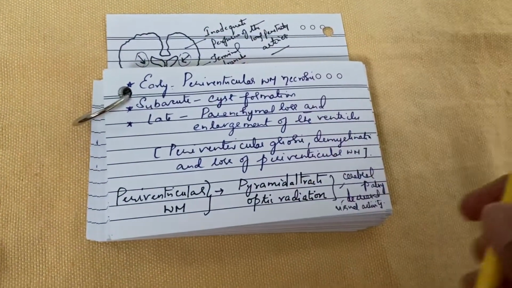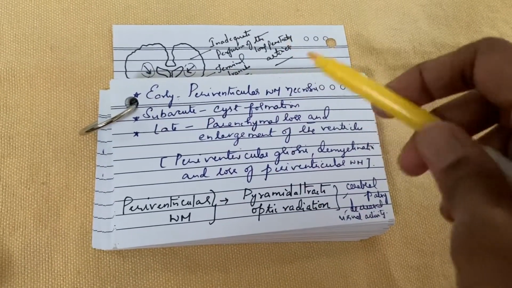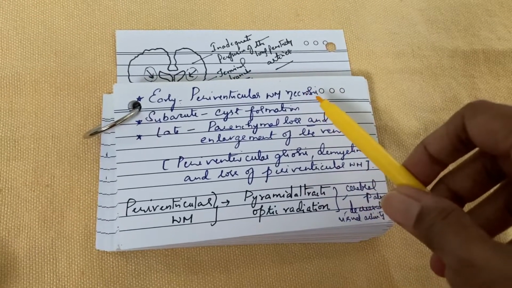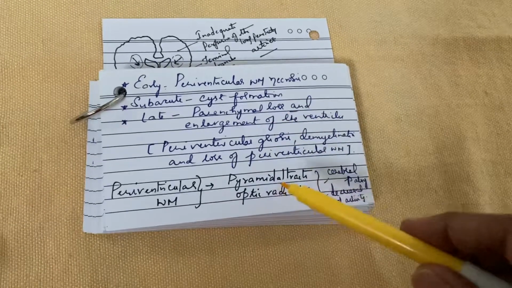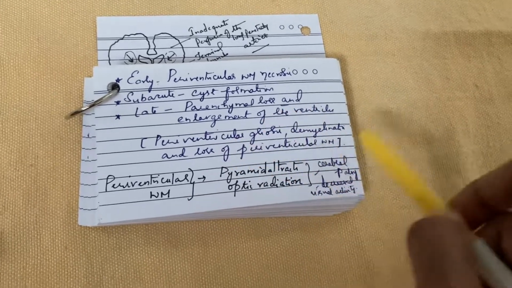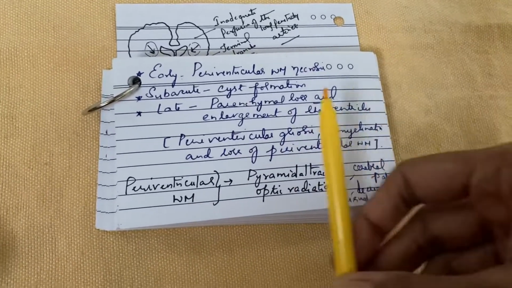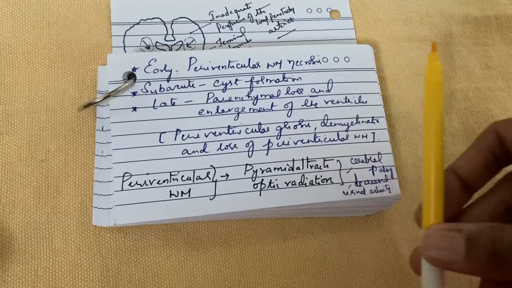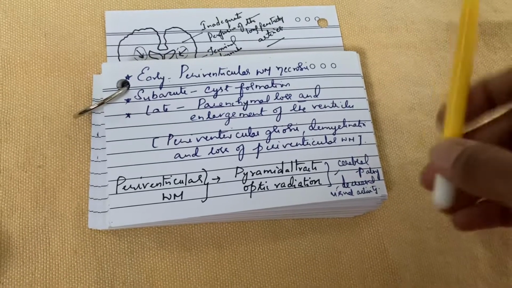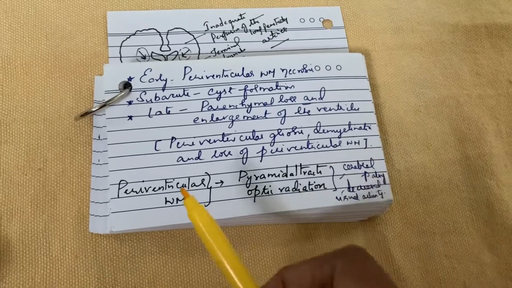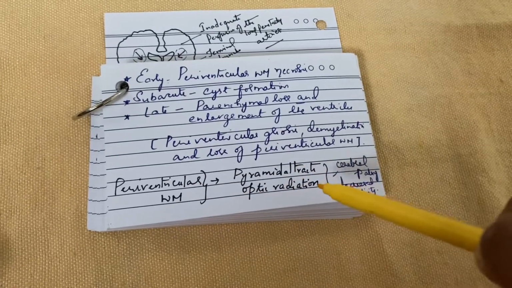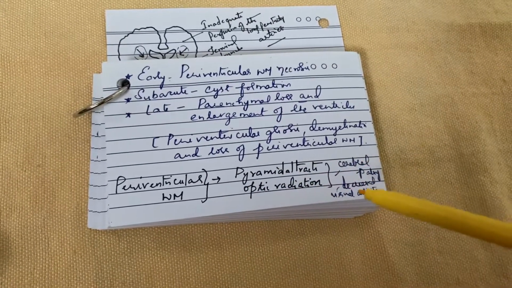First there will be reduced blood flow to the periventricular white matter, so there is no oxygen. The cells in the white matter die and form necrosis, then cyst formation, then parenchymal loss and enlargement of the ventricles. Periventricular gliosis, demyelination and loss of periventricular white matter will be there. Mainly the centrum semiovale, periventricular white matter, pyramidal tracts and optic radiation are involved. Due to this, there is cerebral palsy and decreased visual acuity.